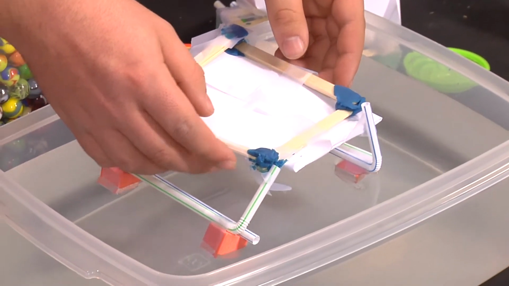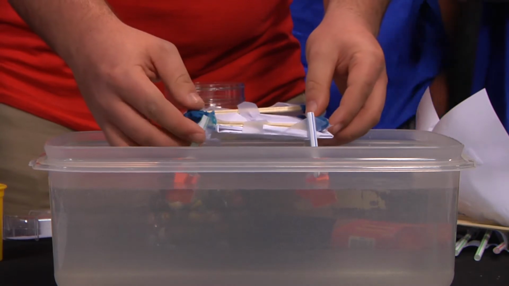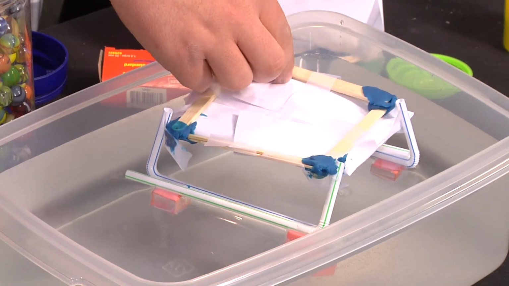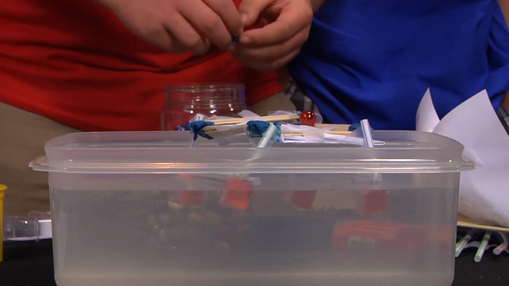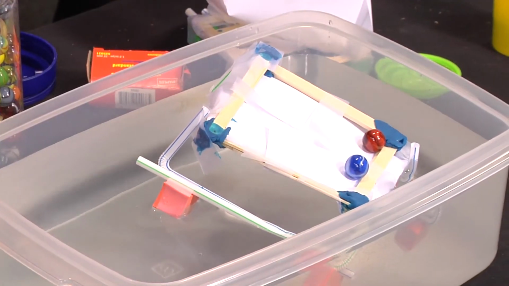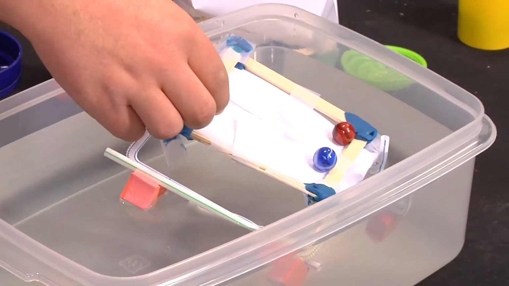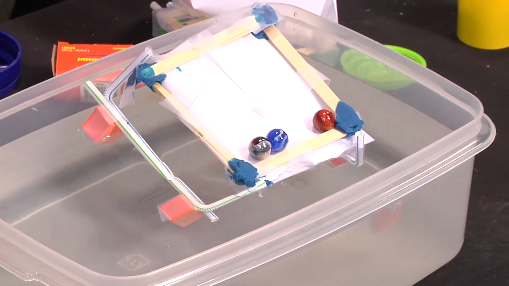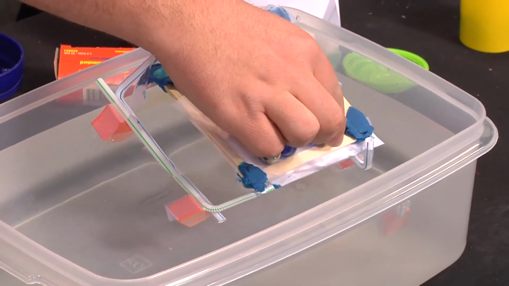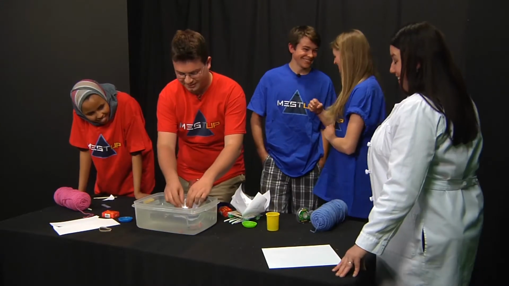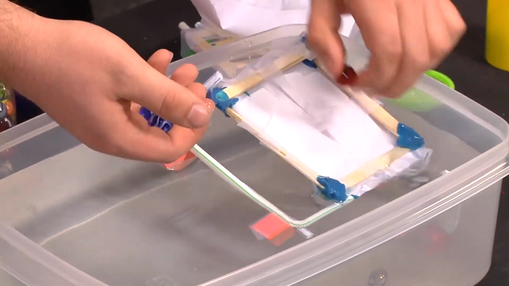You guys nervous? You think they're gonna get more? Yeah. Oh, they're not wet yet. Just go with it. 4. So it's 4 and 4. Yep. Nice. And both teams ending up with 4 marbles.